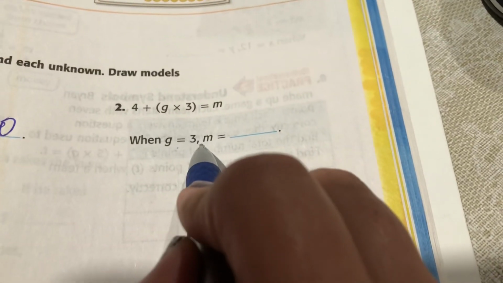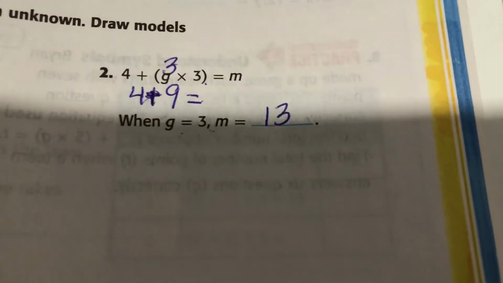When g equals 3, put your 3 up here. Parentheses first, so 4 is going to stay the same. 4 plus 3 times 3 is 9. Remember, this is a plus, not multiply. And then just add it up. 9 plus 4, 9, 10, 11, 12, 13. So M equals 13.